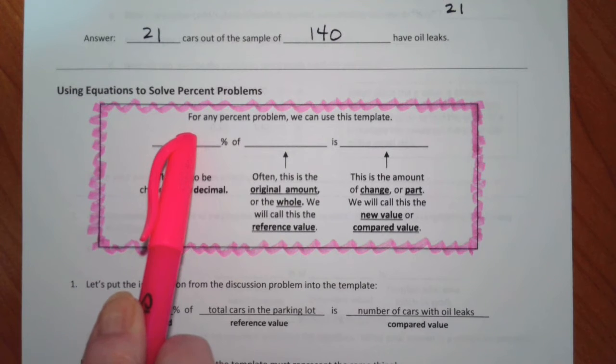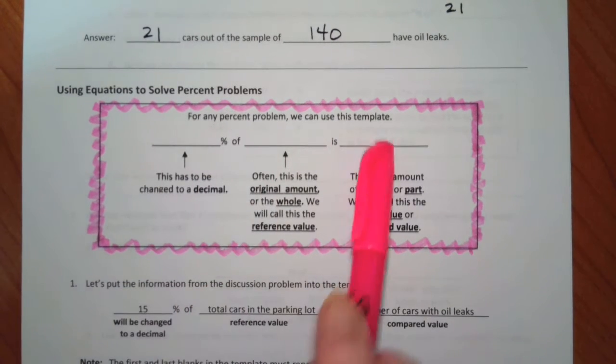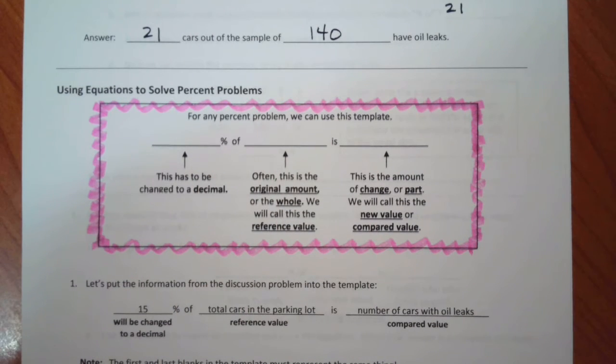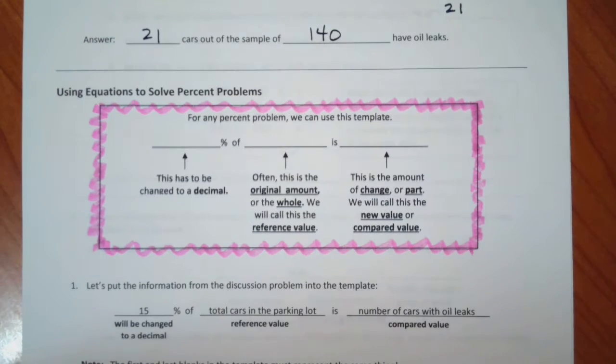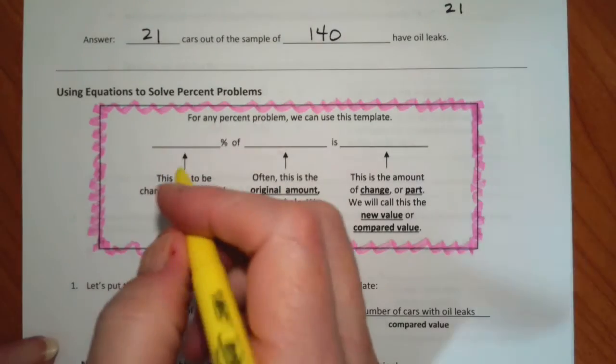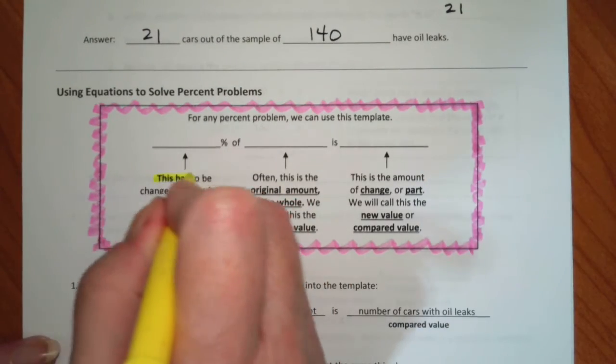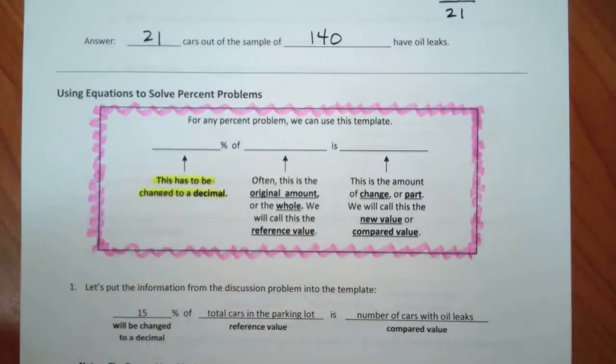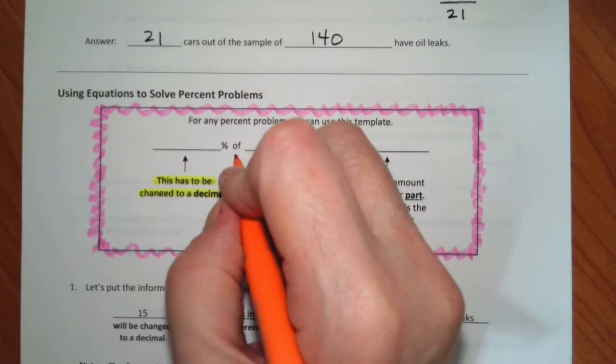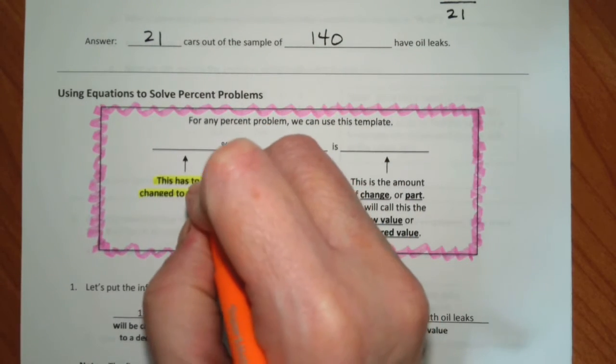The percent of the whole is the part. Now there are a couple of things that you need to know about this. Anytime you're dealing with an equation, the percent has to be changed to a decimal. Of means multiply.